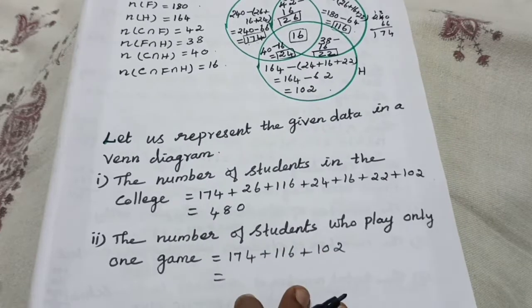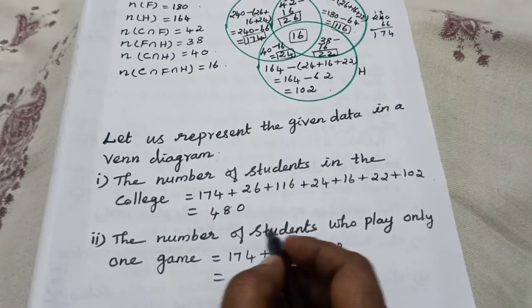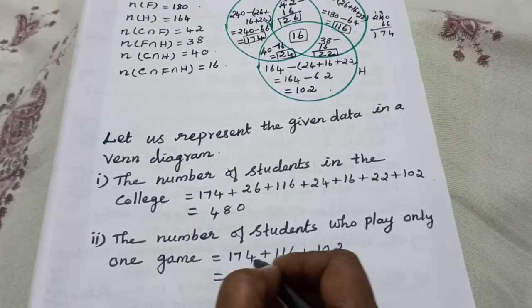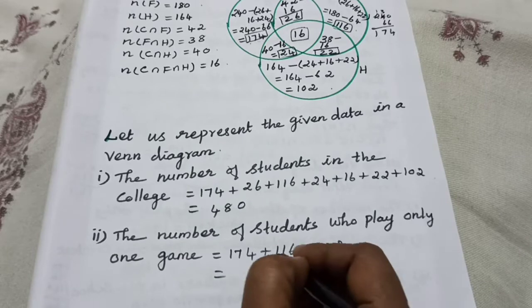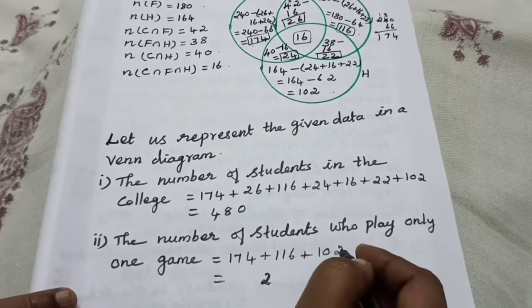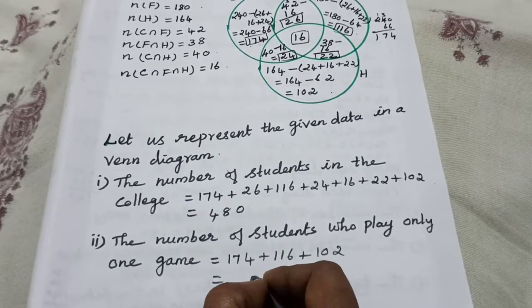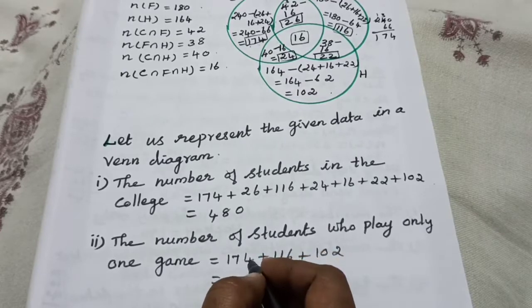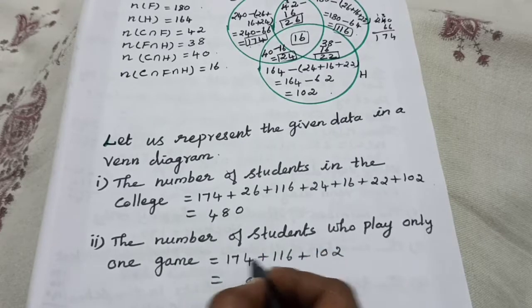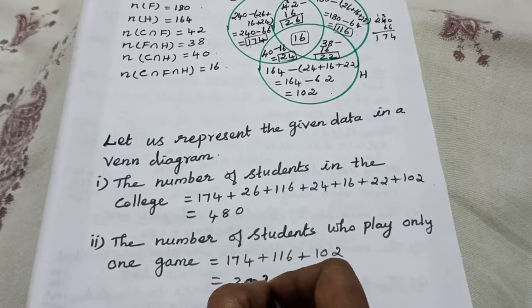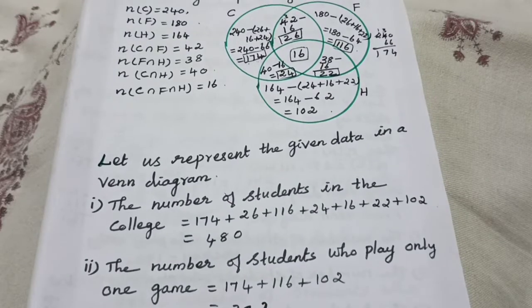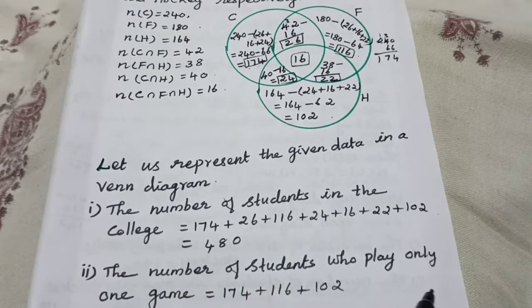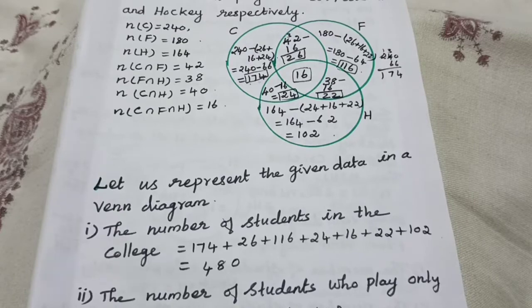If you add these, we get 392 as the answer. The number of students who play only one game is 392. Have you understood?